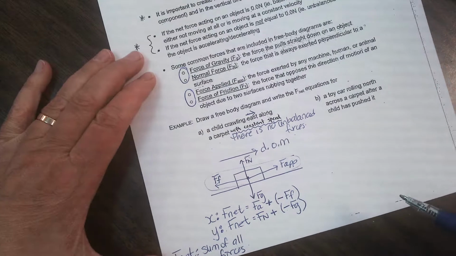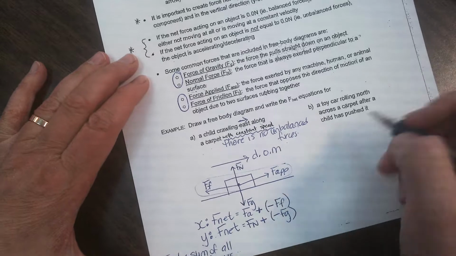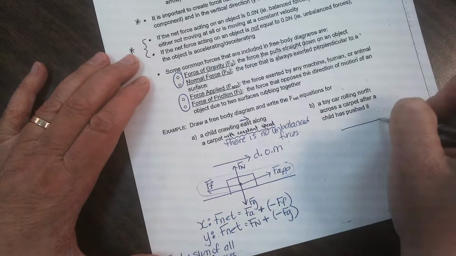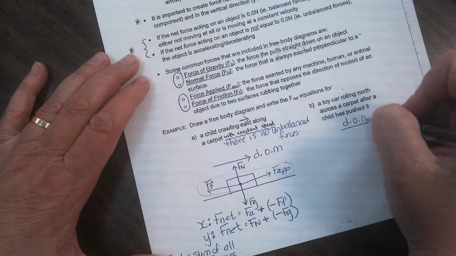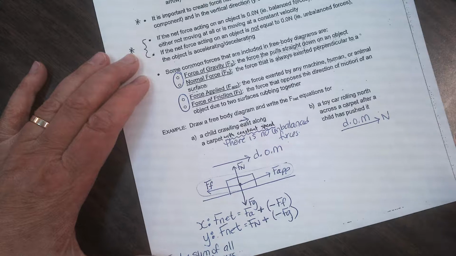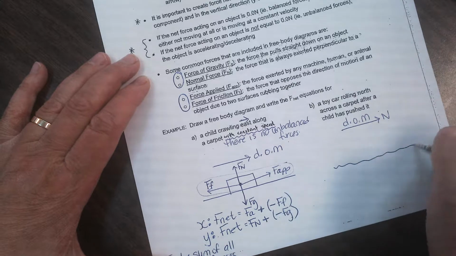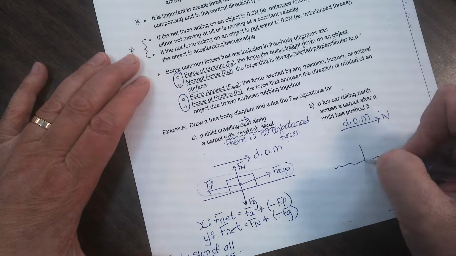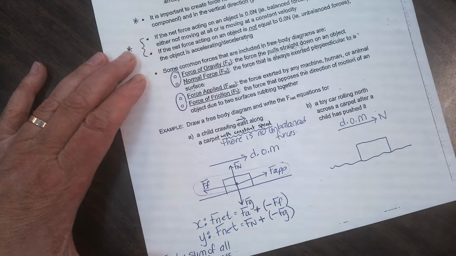A toy car rolling north across a carpet after a child has pushed it. So the direction of motion, we're going to call that way north now because we're the ones that set it. Here's our carpet, and here, wait for it, is our toy car.